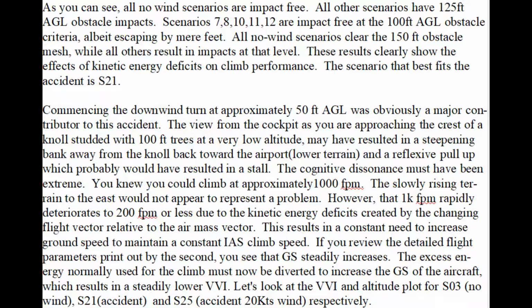This results in a constant need to increase ground speed to maintain a constant indicated airspeed climb speed. If you review the detailed flight parameters printout by the second, you see that ground speed steadily increases. The excess energy normally used for the climb must now be diverted to increase the ground speed of the aircraft, which results in a steadily lower VVI.